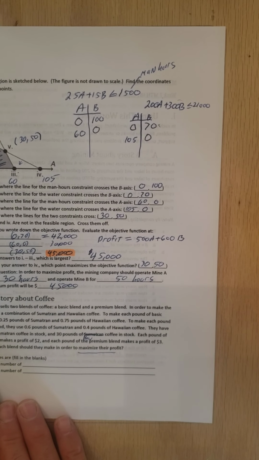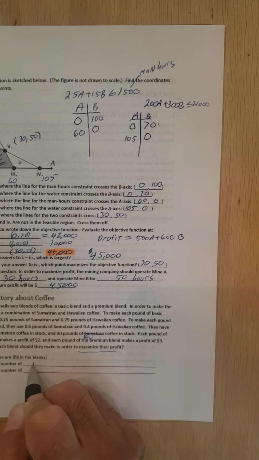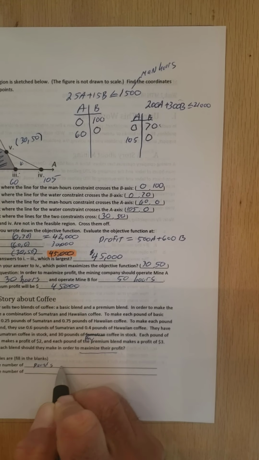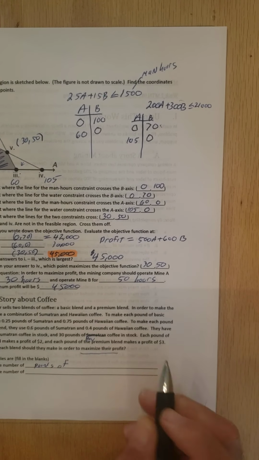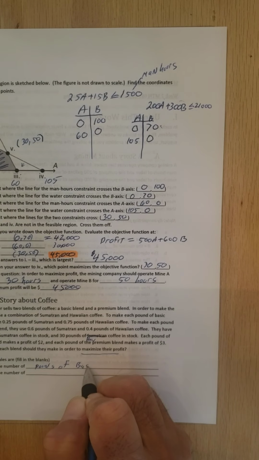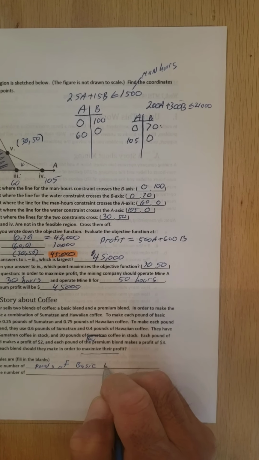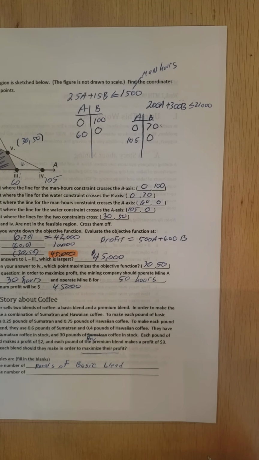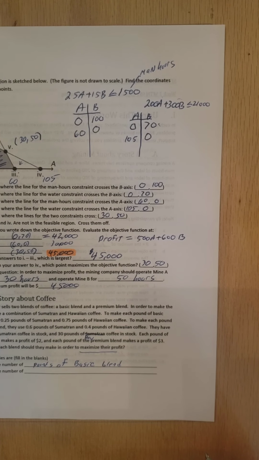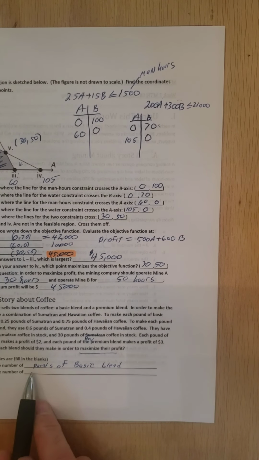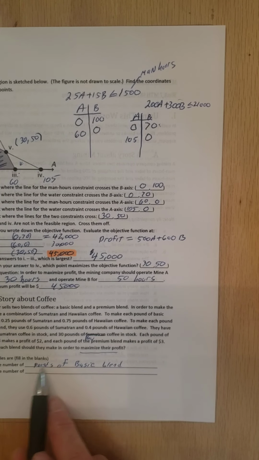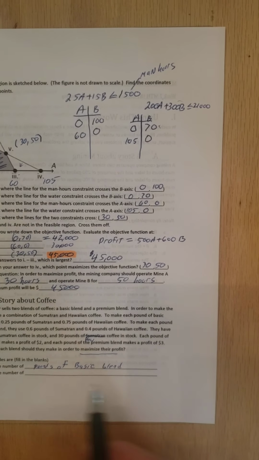Okay? So I'm going to let B be the number of pounds of basic blend. Or I guess, I don't know if pounds, maybe the number of bags or whatever. Yeah, because it's 1 pound bag.